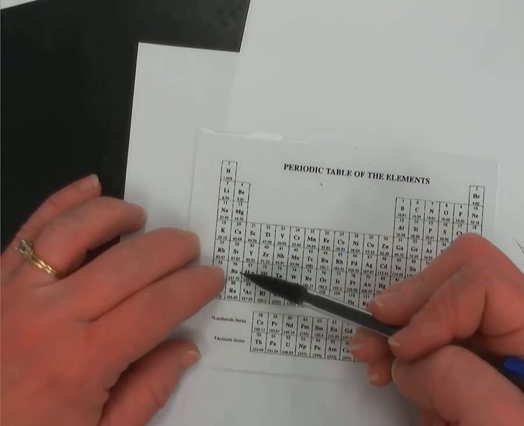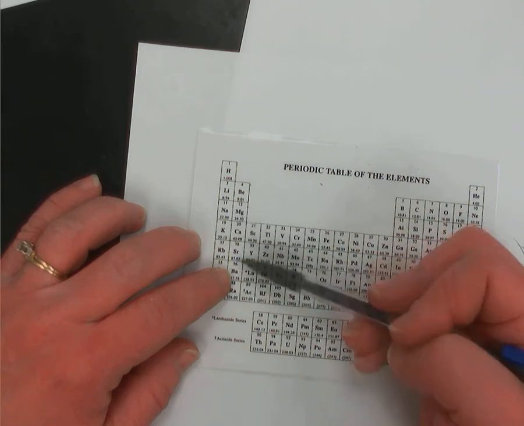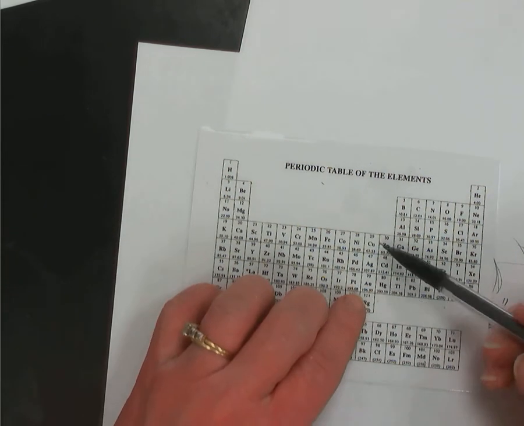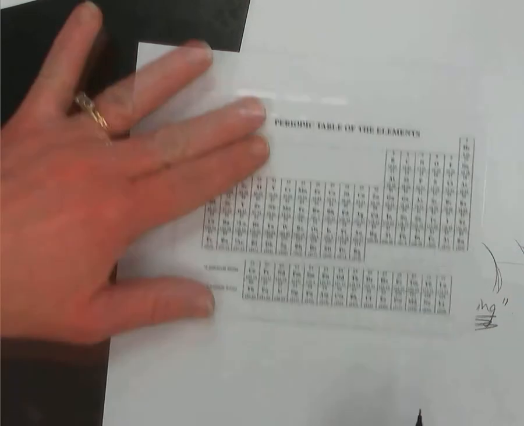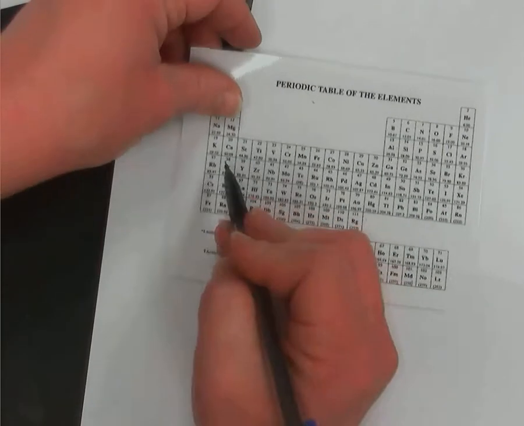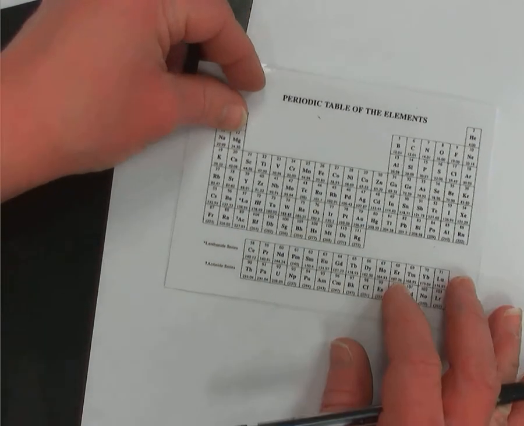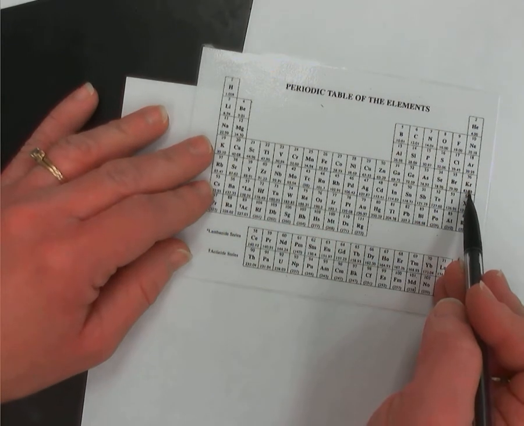So, if you're asked which is larger, barium or magnesium, it's barium because it's further down. What about gold versus copper? It's gold because it's further down. But what about as we go across a period? Well, I think we would definitely anticipate that our atoms get larger, but they don't. They get smaller.